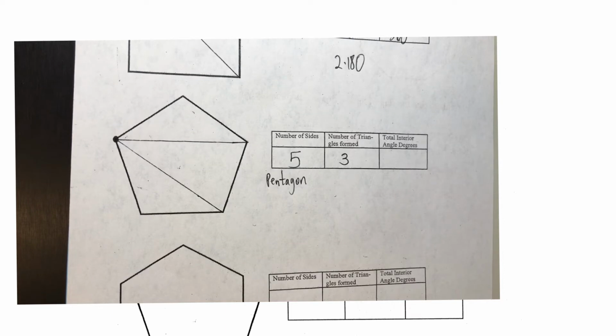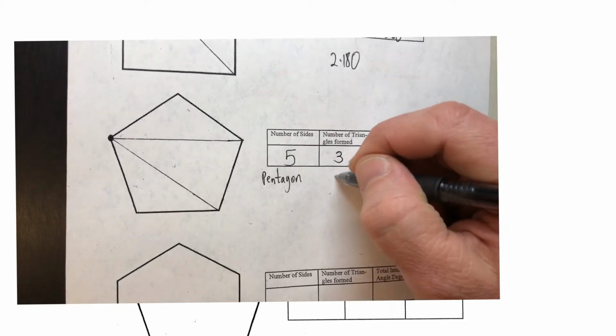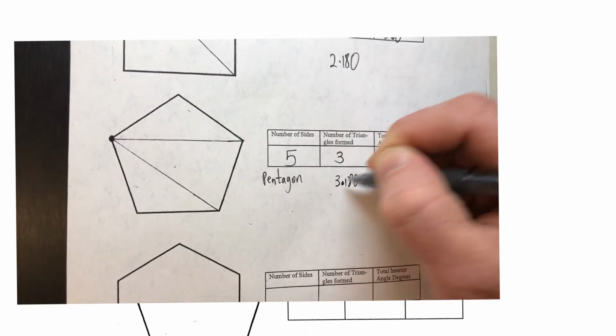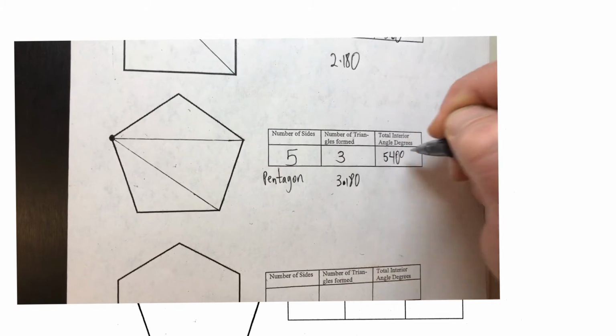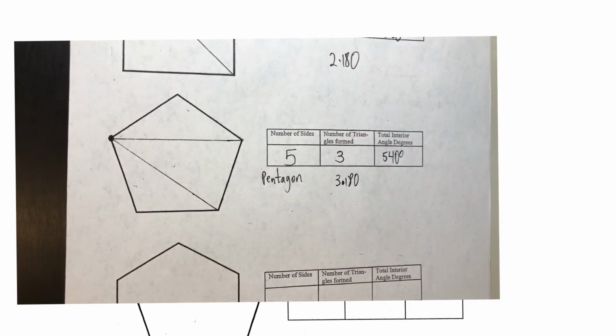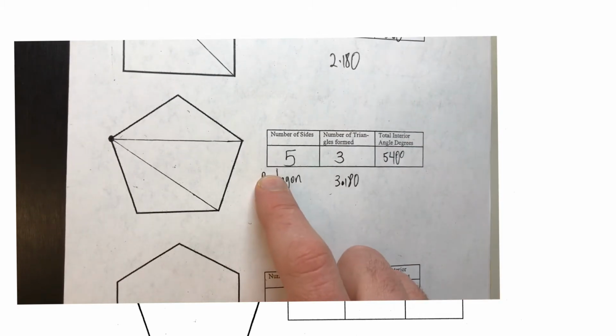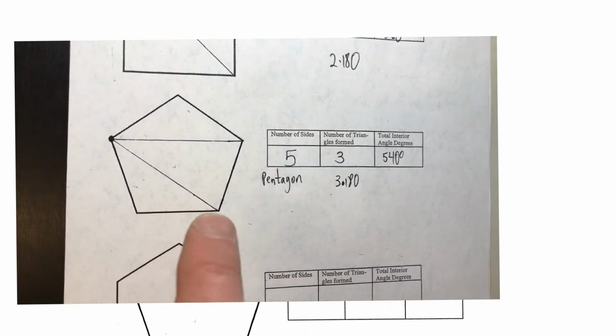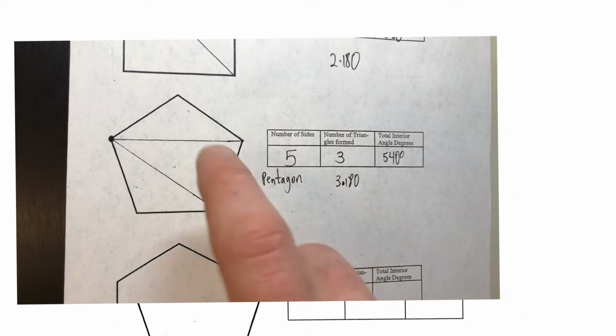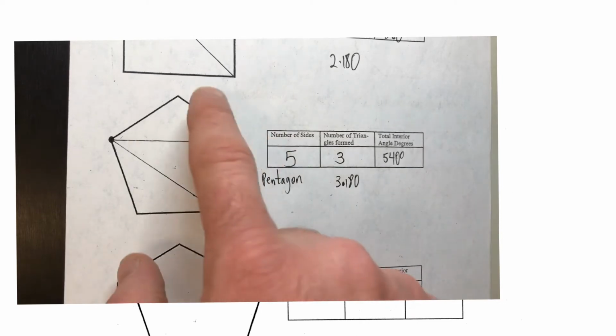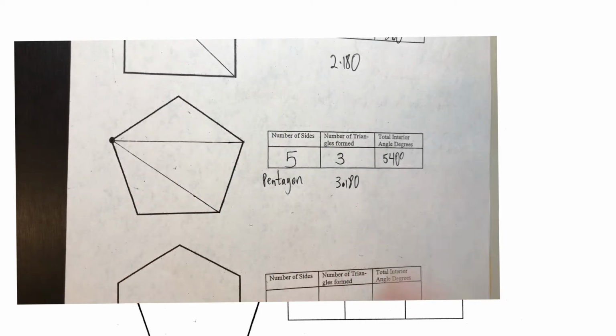Okay. Good. So each triangle is 180 degrees. In this one, there's three triangles, so I'm going to do 3 times 180. So how many total degrees? 540 degrees. So in any pentagon, if it has 5 sides, whether all the sides are the same or it's irregular, those 5 angles always add up to 540.